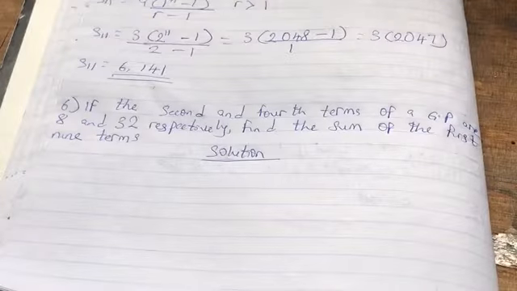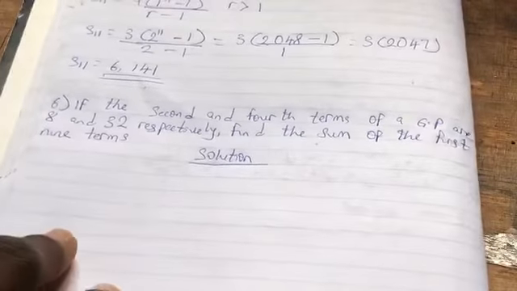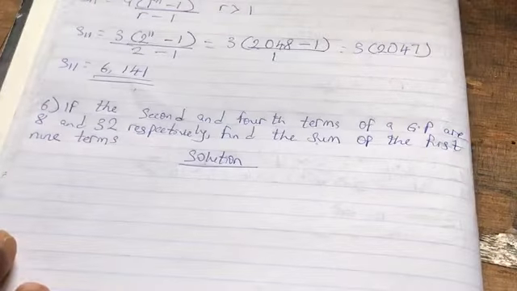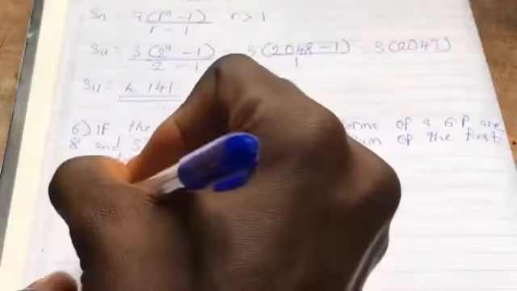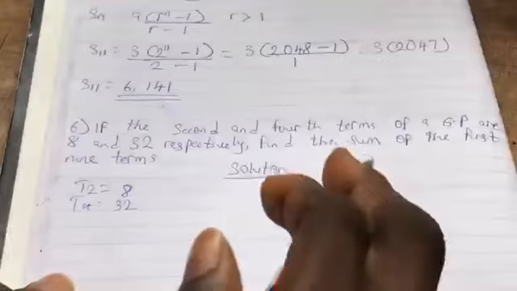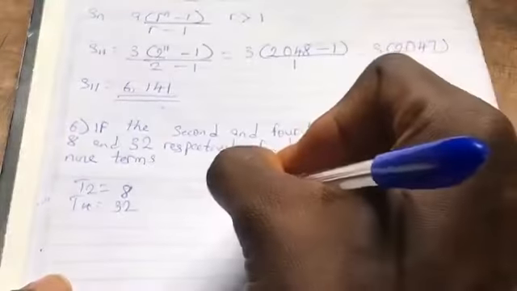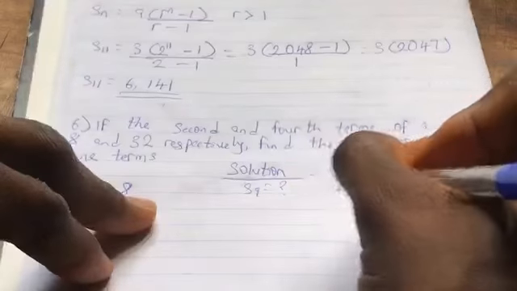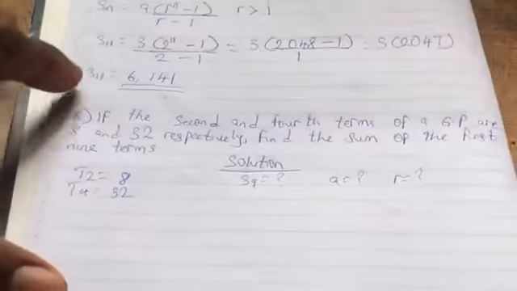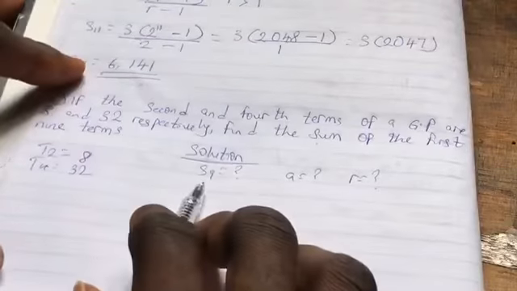Another question on the sum of the nth term of a GP says, if the second and fourth term of a GP are 8 and 32 respectively, find the sum of the first 9 terms. Our second term here is 8 and our fourth term here is 32. We are told to look for the sum of the ninth term, and we don't have our first term, and our common ratio is unknown. So this will be our first step before we can get our sum of the ninth term. So let's quickly dive in.